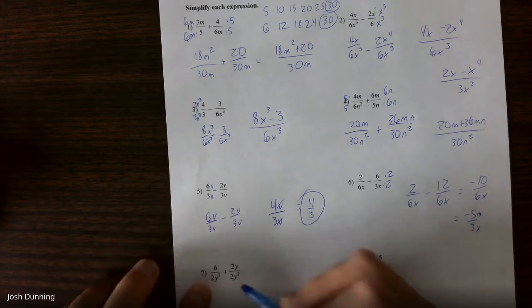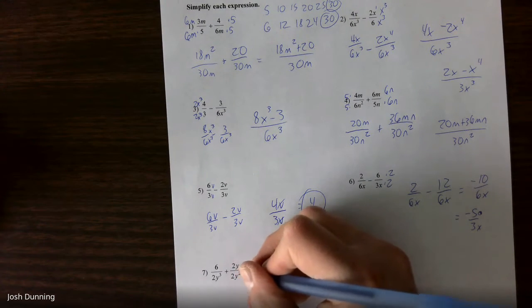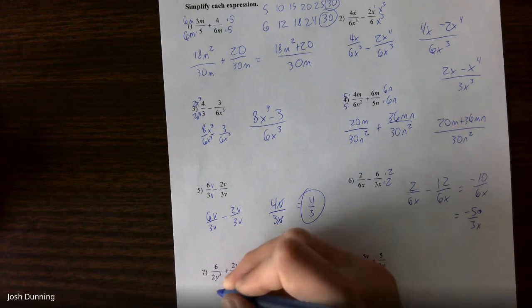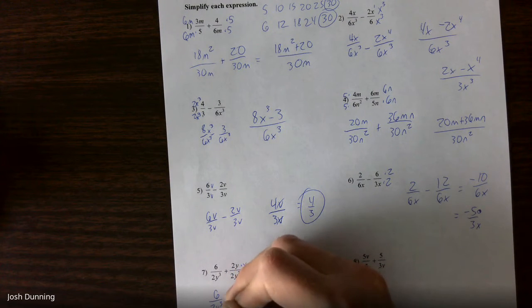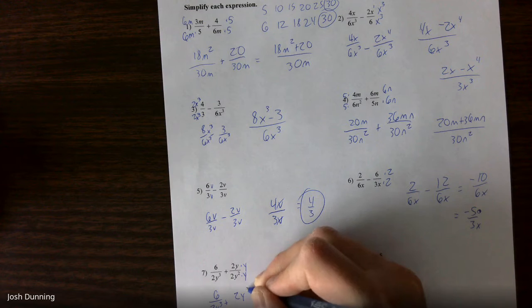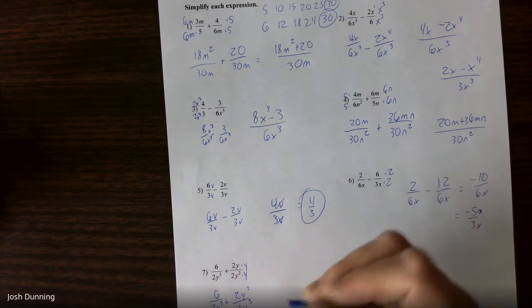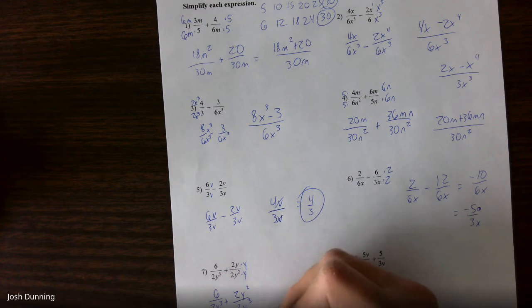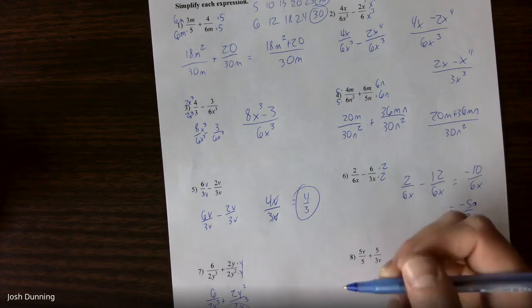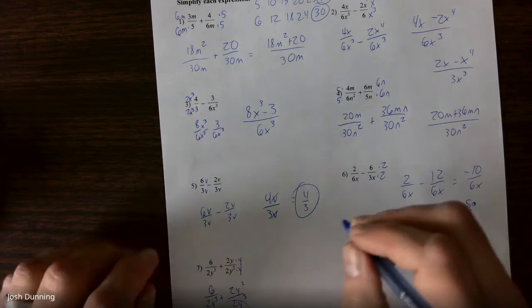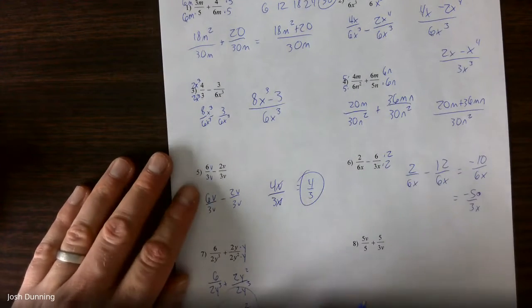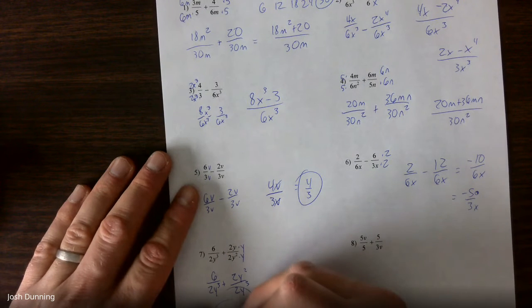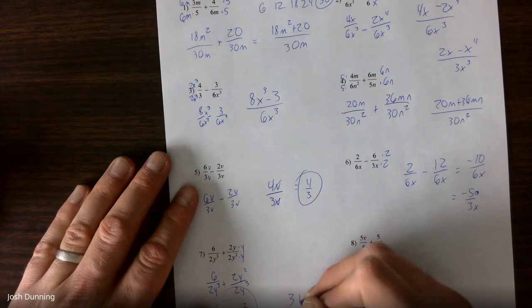Number 7, we already have the 2's. Multiply by y to bump that up to y cubed. I can't combine a 6 and a y squared, so I just leave it like that. Oops, sorry. We can also divide those all by 2 to reduce it down. There.